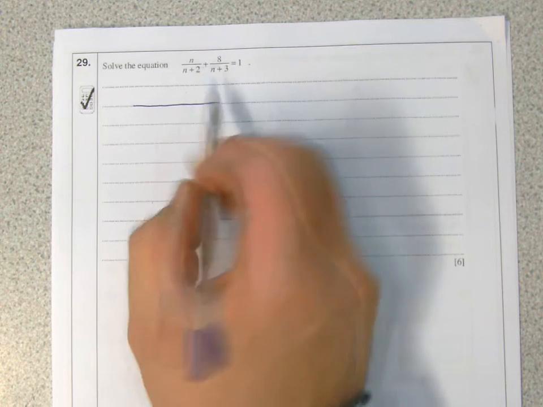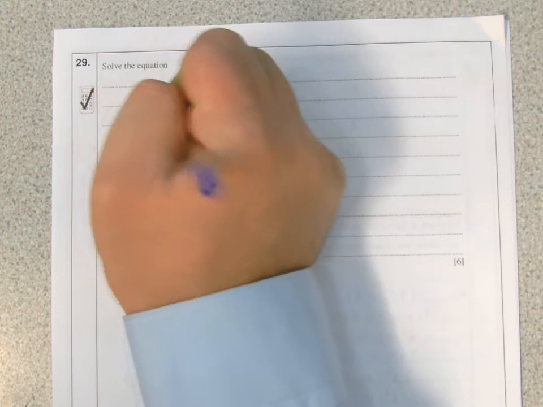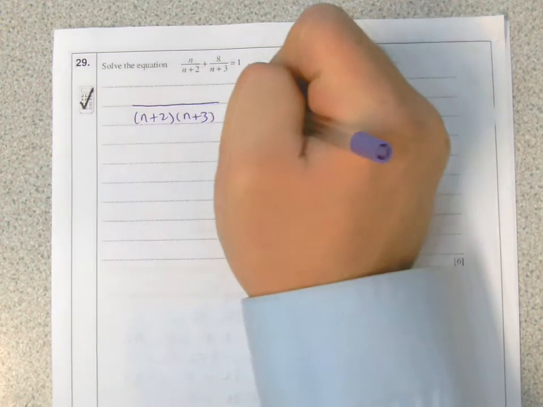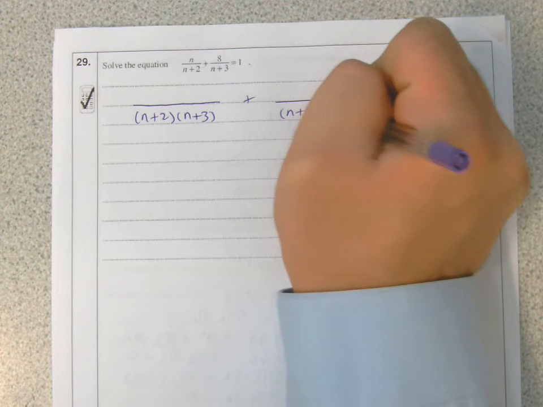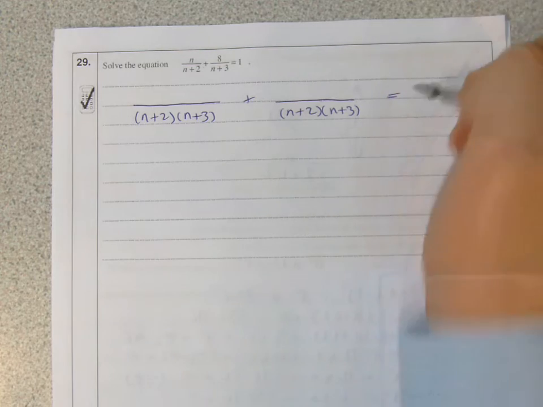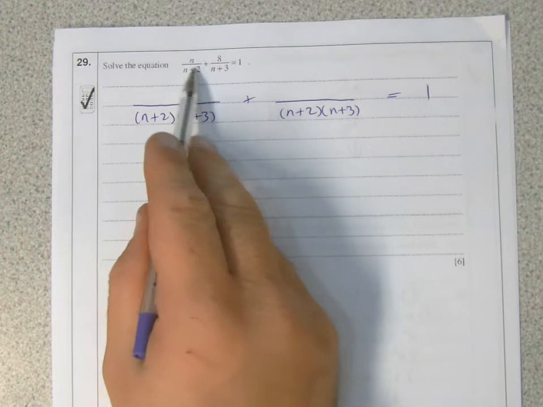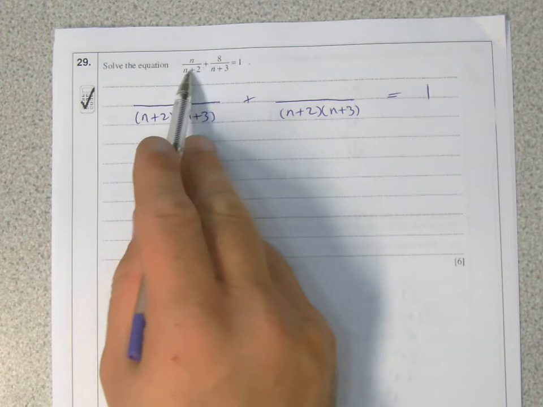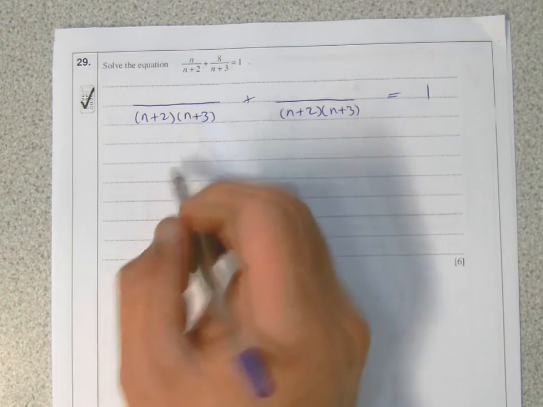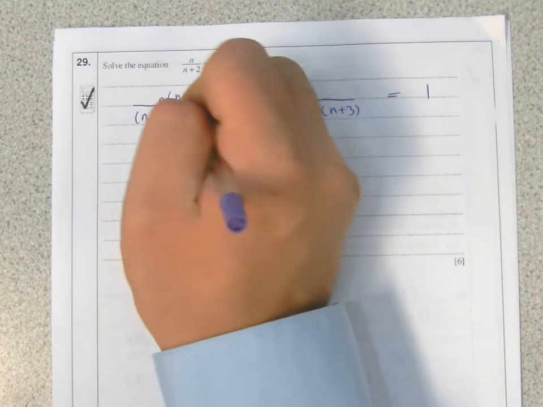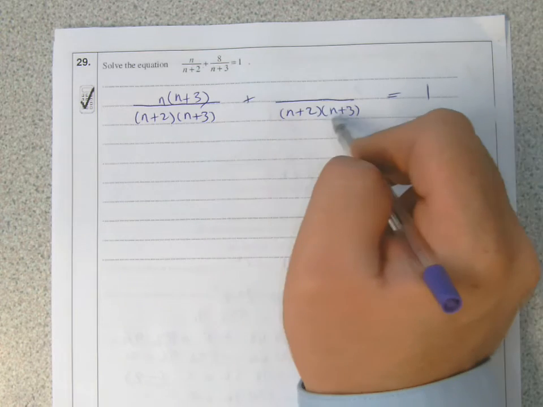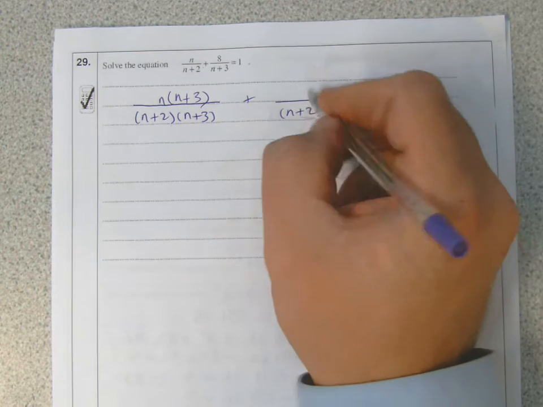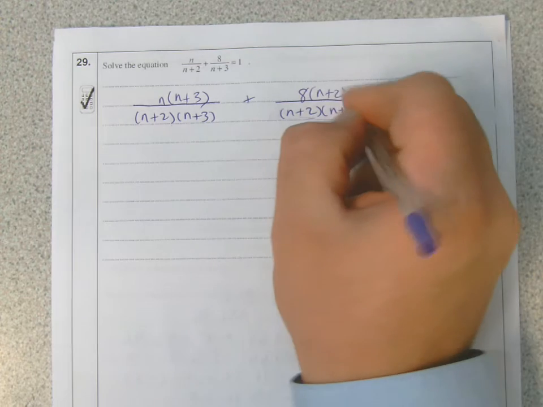You can times these together to get a common denominator, n plus 2, n plus 3, okay? That's your common denominator. Of course, put that equal to 1, that's not going to change. Now, what have I done to this fraction to get this? What have I done to n plus 2? Well, I've timesed it by n plus 3, so that means you've got to times the top by n plus 3 as well. What have I done over here? Well, I've got n plus 3 here, but I've timesed it now by n plus 2, so I've got to times the top by n plus 2.